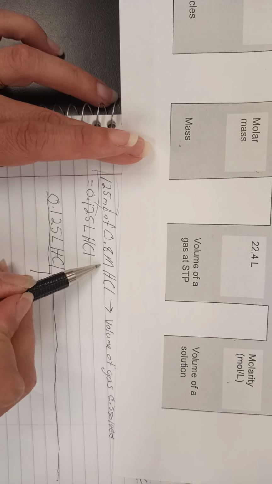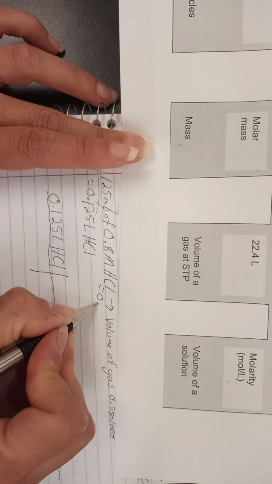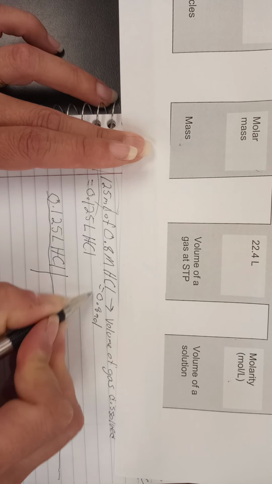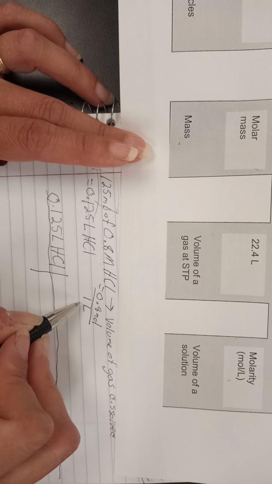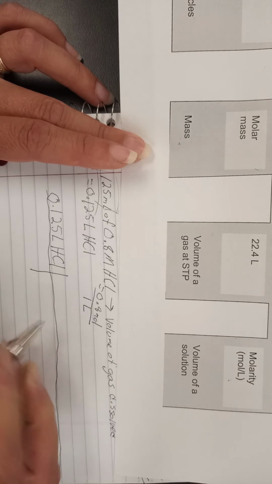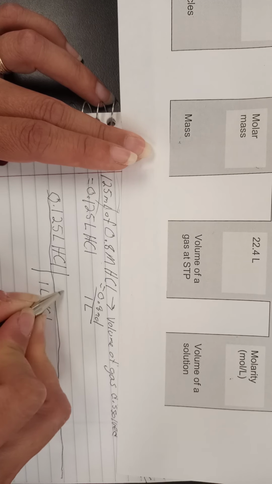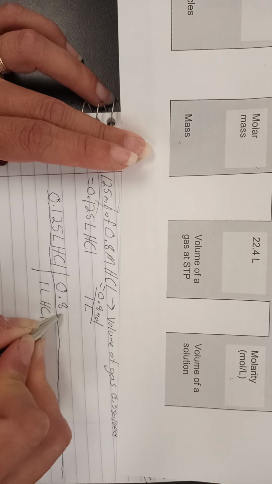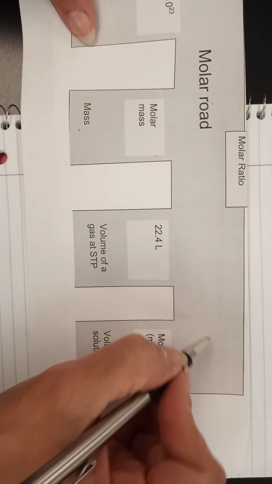Okay, all right, my conversion factor this time is going to be the molarity itself. Like I said, I'm going to give you that, but this is written a little bit different. This instead is 0.8 moles over 1 liter. So every other time my 1 has gone with the moles, molarity works just a little bit different. So I'm going to put the 1 with the volume, with the liters. So I'm going to write 1 liter HCl here, 0.8 mole HCl.